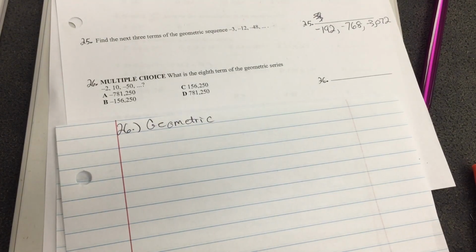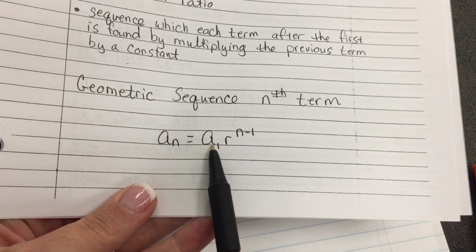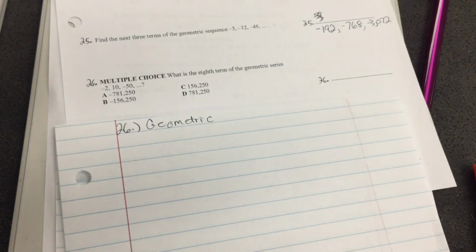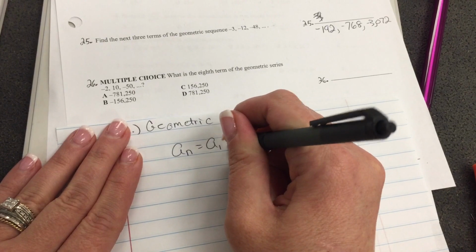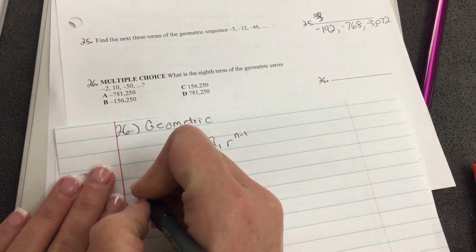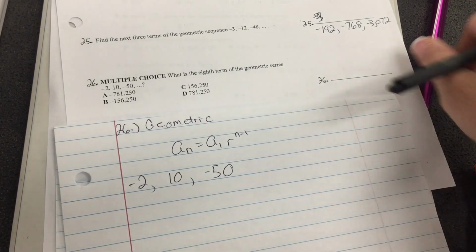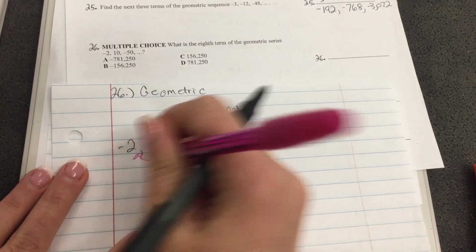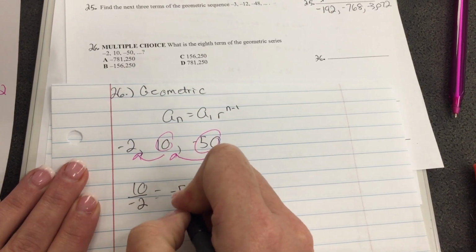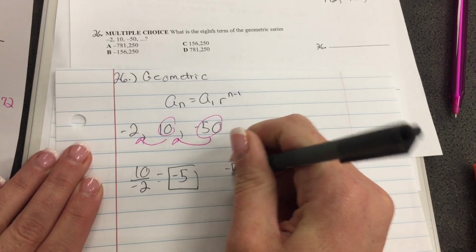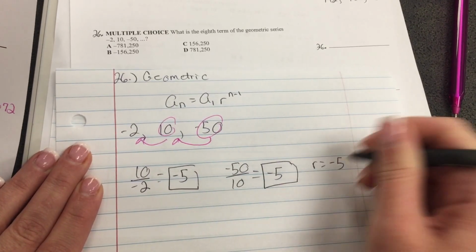We know by looking at our sequence cheat sheet for geometric, we're going to use a_n equals a_1 r to the n minus 1. We know our sequence is negative 2, 10, and negative 50. So now we have to find our common ratio. This number divided by this number, divided by that number. 10 divided by negative 2 is negative 5. Negative 50 divided by 10 is negative 5. So r equals negative 5.